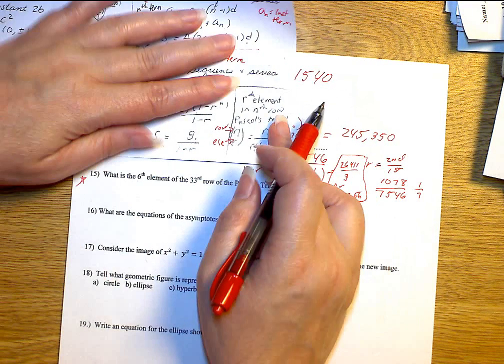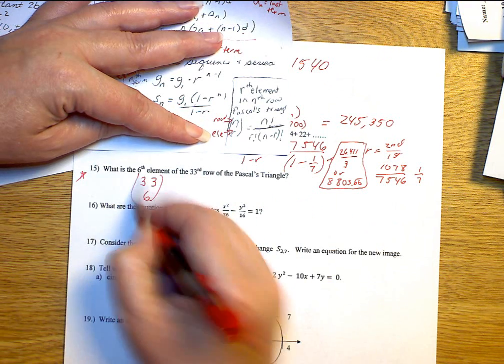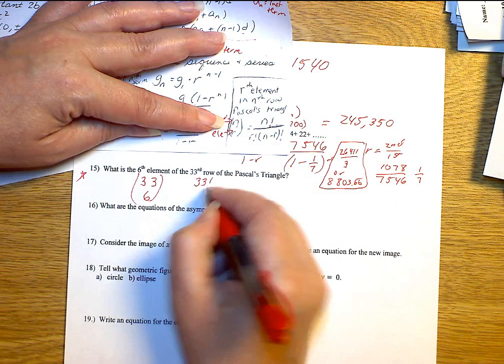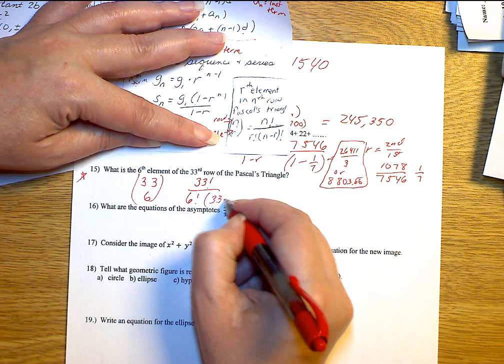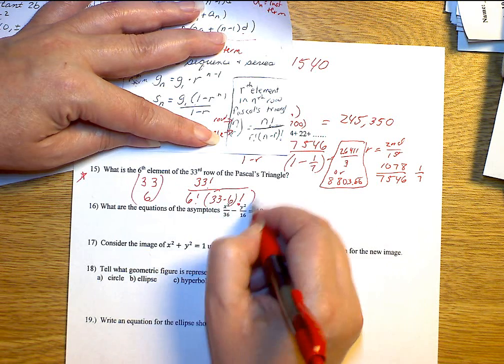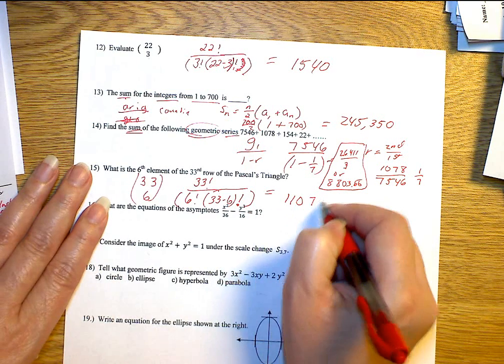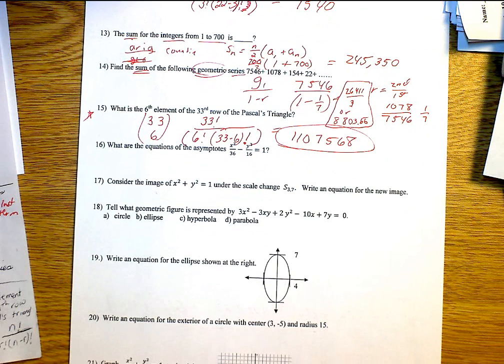So it says here, we are going to go rows over elements. So it's row 33, element 6. Once you have it set up like that, hopefully it's easier for you because it goes whatever's on top factorial. So 33 factorial. What's on the bottom factorial. So 6 factorial. And then you subtract them. So it's 33 minus 6 factorial on the outside. Parentheses around the bottom. 1107568. Any questions on this? All right.